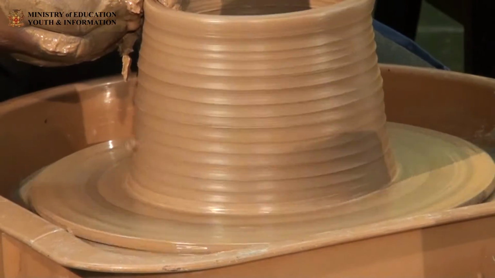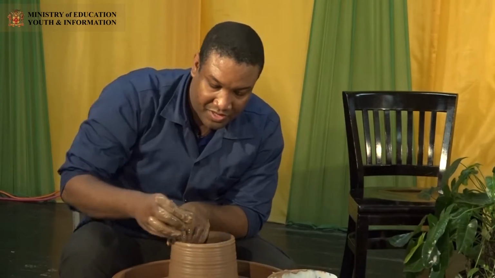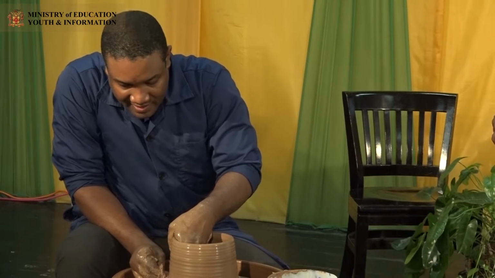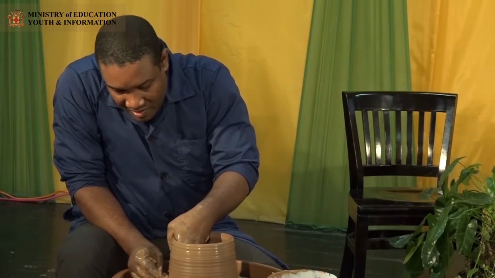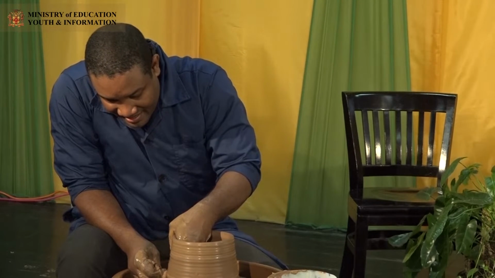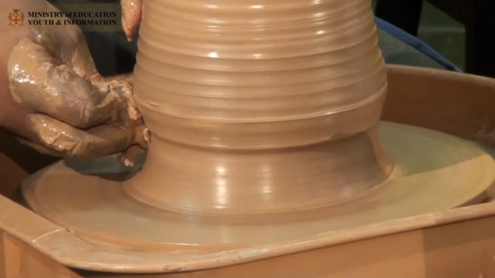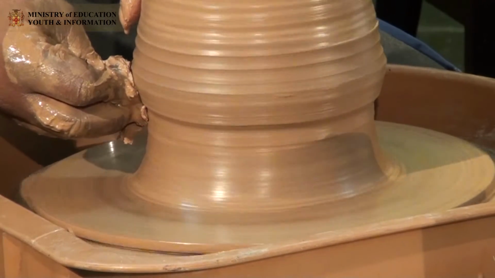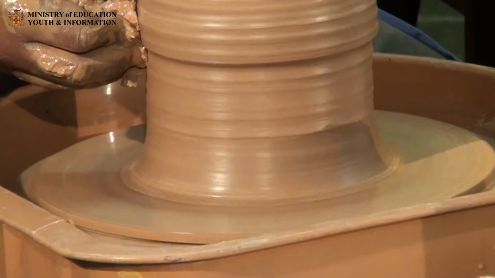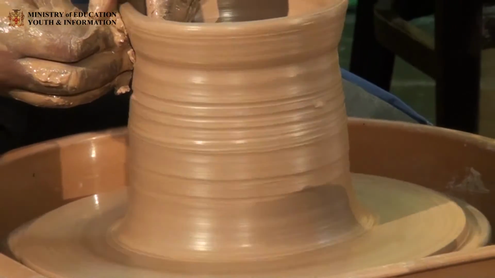And as you get closer to the top, you reduce the pressure being applied on the outside. I'm going to try that one more time, applying pressure on the inside, on the bottom with the inside hand, as well as the outside. And as we move upward, we're getting closer to the top, we start to apply less pressure with the hand on the outside.